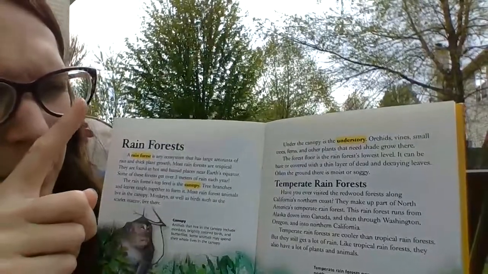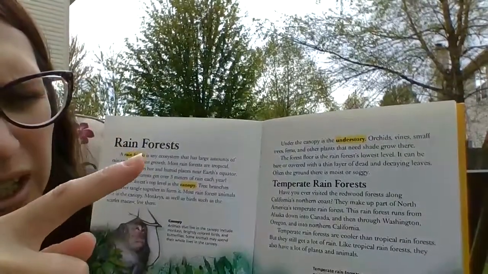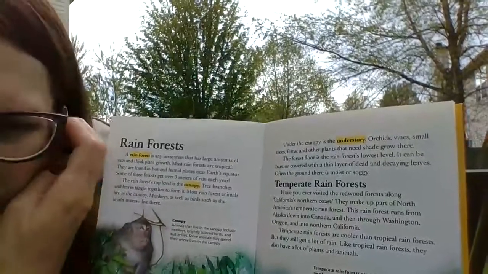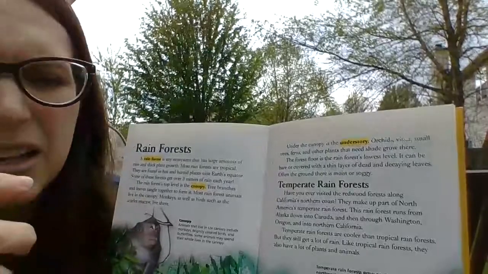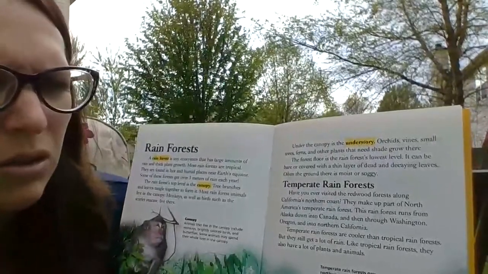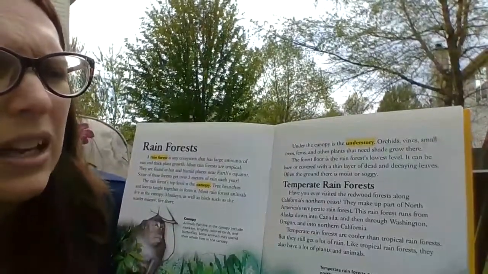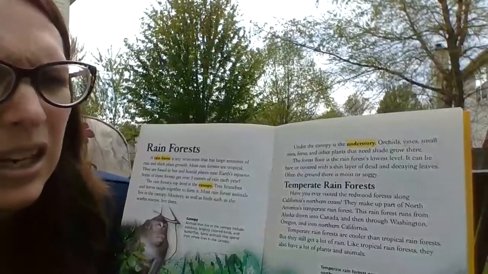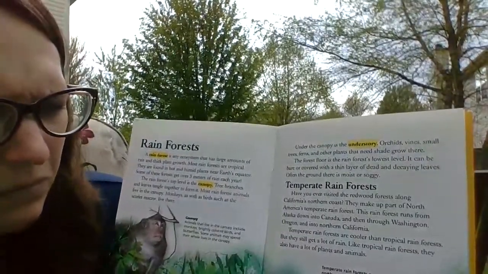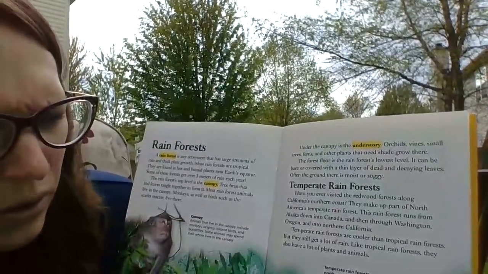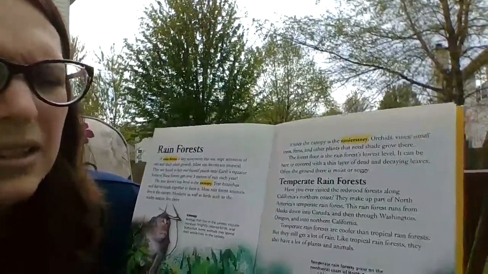All the way from Alaska, through Canada, and all the way down to California, we have these temperate rainforests. And those ecosystems are not the exact same as the rainforest you would assume in South America, but they have very similar climates and very similar types of ecosystems. Temperate rainforests grow on the northwest coast of North America from Alaska to California.